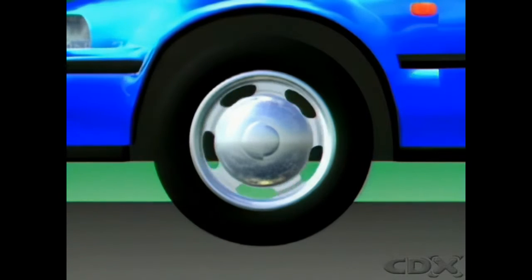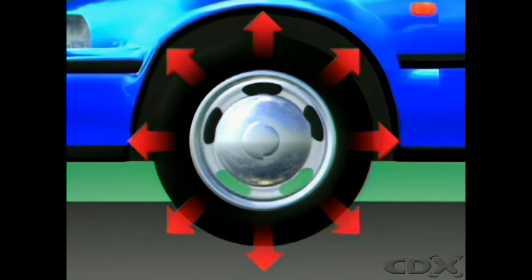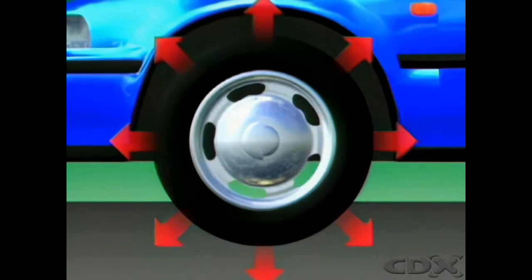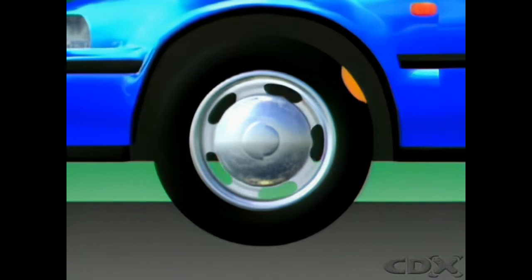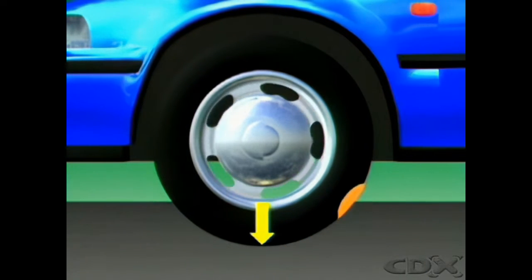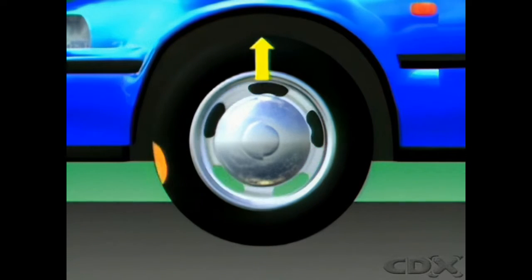A tire and wheel assembly must be balanced. As the wheel rotates, centrifugal force acts outwards. Any part heavier than the rest will vibrate vertically, with the heavy area slapping the road surface with each turn of the wheel. This is called static unbalance.